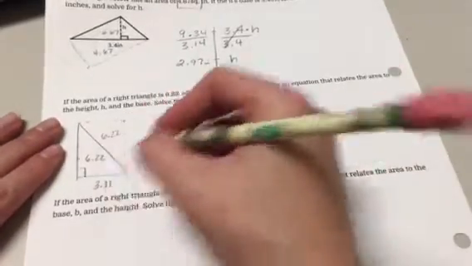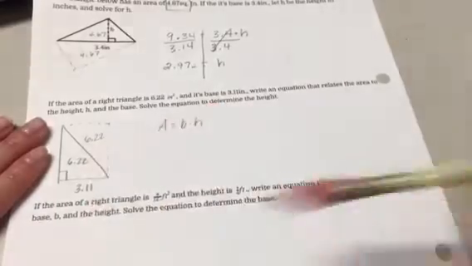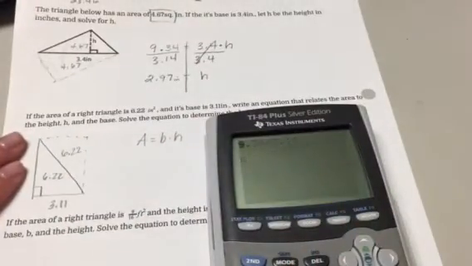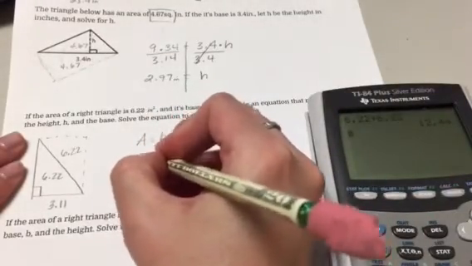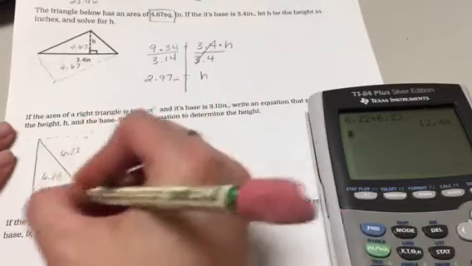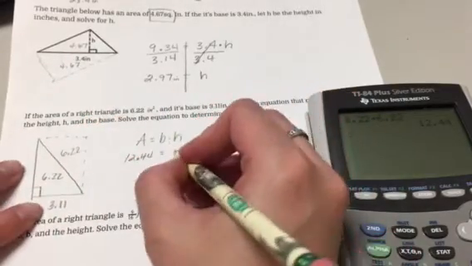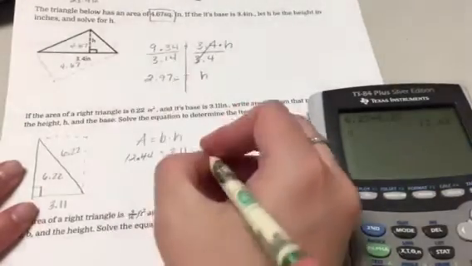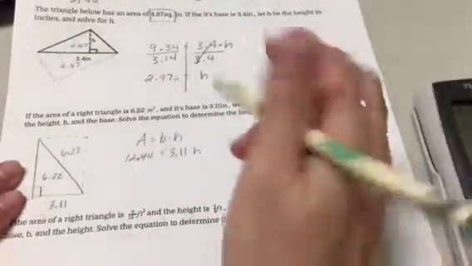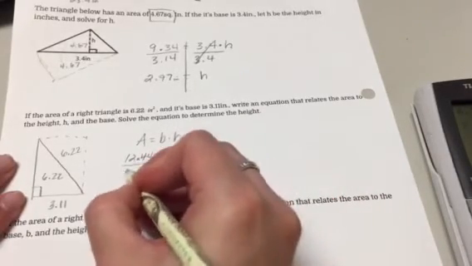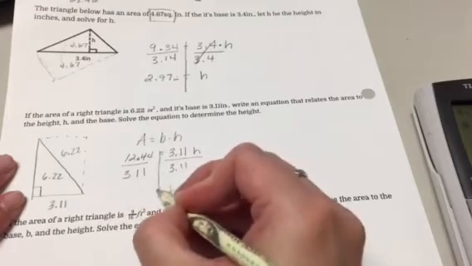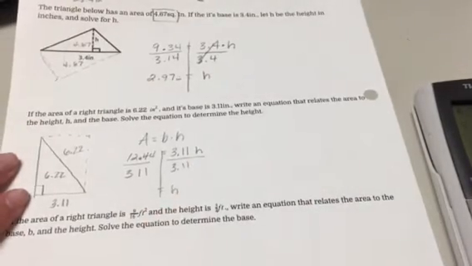So if I'm finding the area of just a rectangle, it's length times width or base times height. So I'm going to put the total area in. If I do 6.22 plus 6.22, that gives me 12.44 as the area of the total shape. I know the base is 3.11 or 3 11/100ths, but I don't know my height again. So we're going to solve by dividing by 3.11 on both sides. And then you guys will be able to get your height. So divide that out.